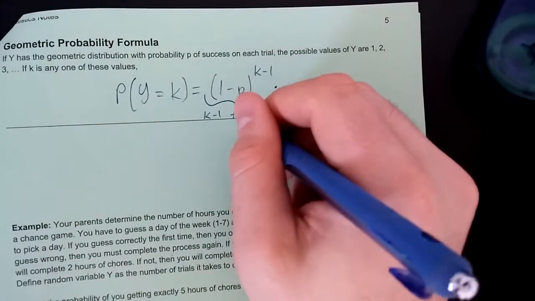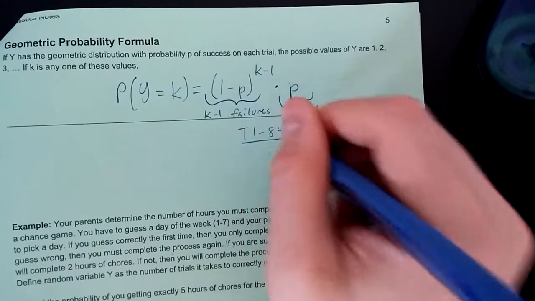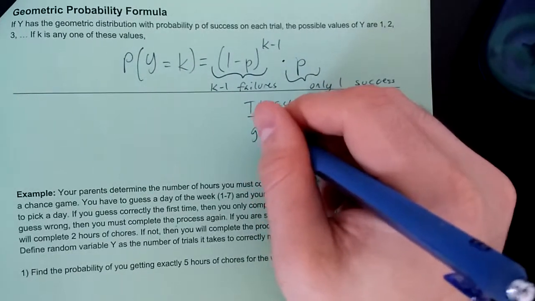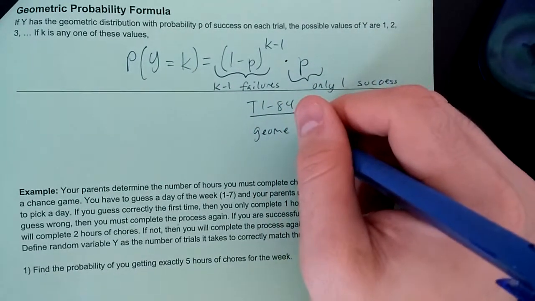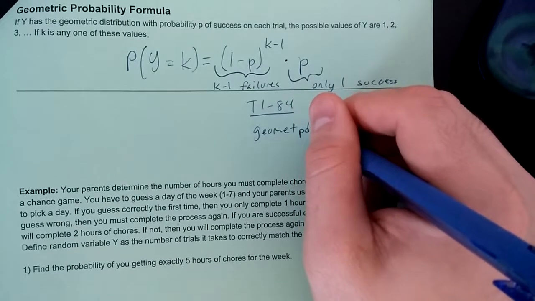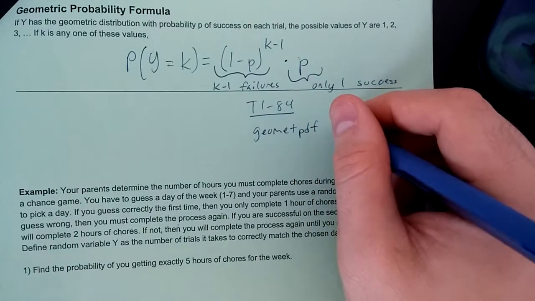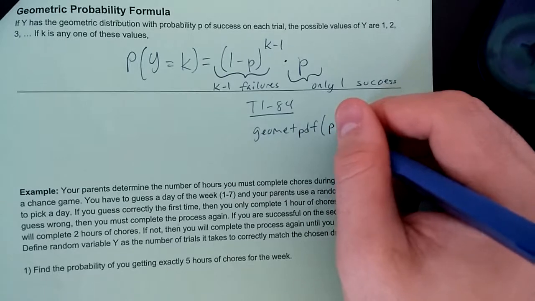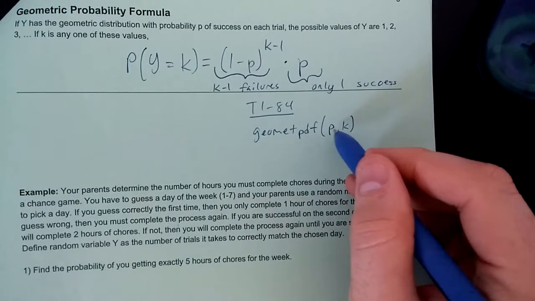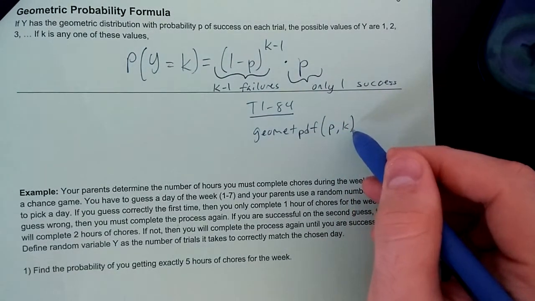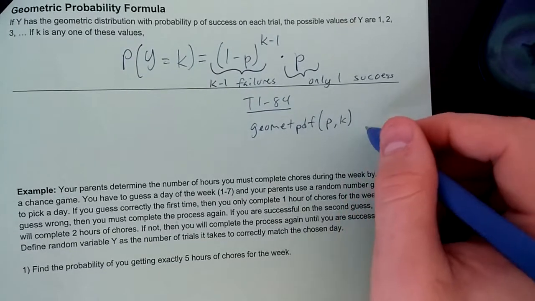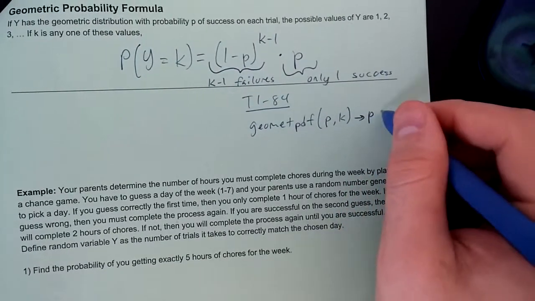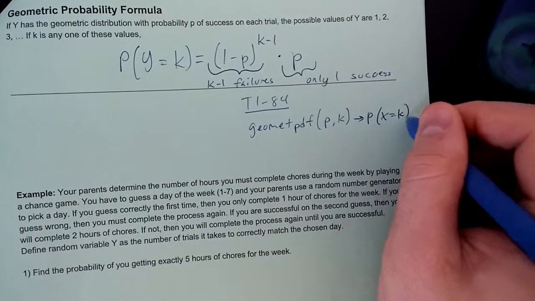On the TI-84, if you're looking for the commands, there are 2, just like with binomial, under the DISTR menu. Only 2 parameters or 2 numbers typed in though: probability of success, and then k, the number of trials. That'll get you exactly x equals k.